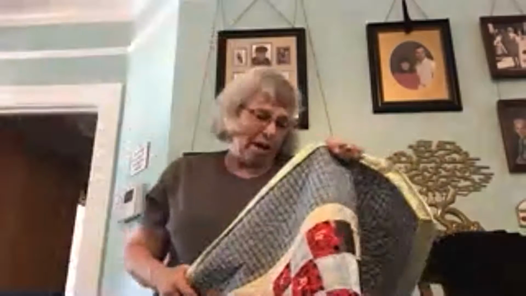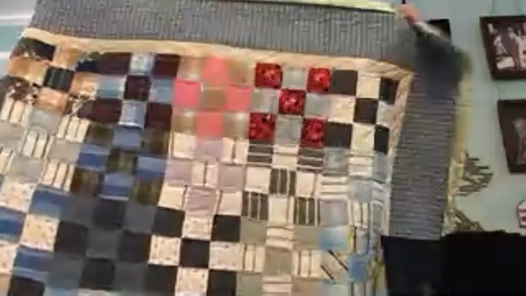Oh, so cute. And then I have this one with customers. I'm almost done with it. My mother hand pieced the center. Oh, it's big. Oh my, it's beautiful. Very nice.